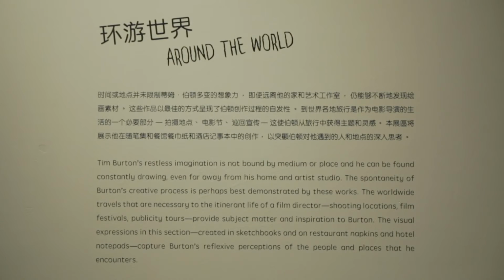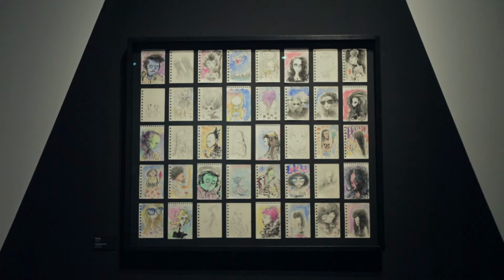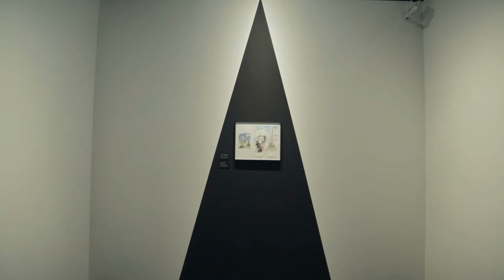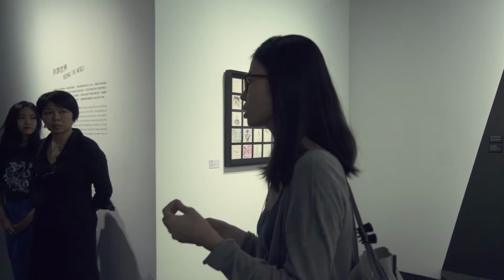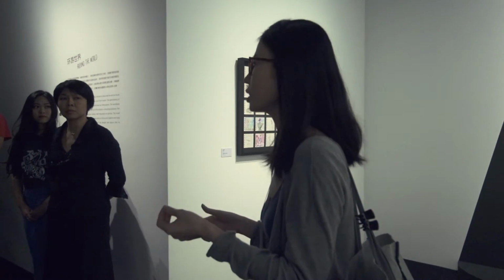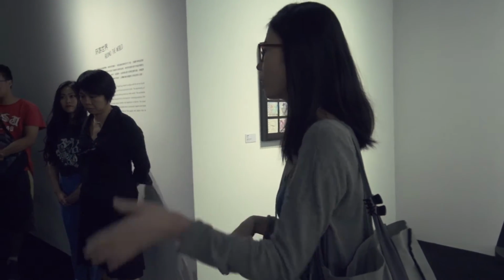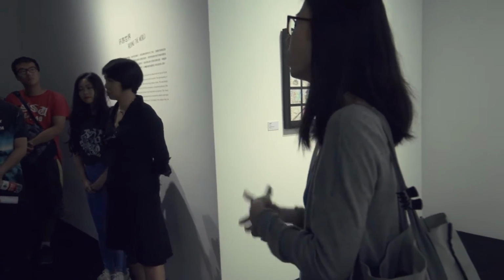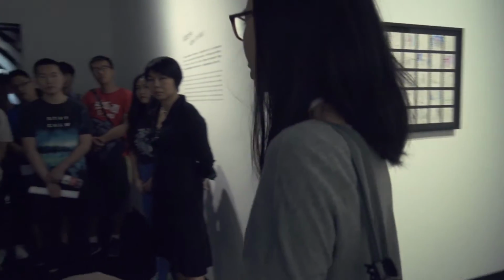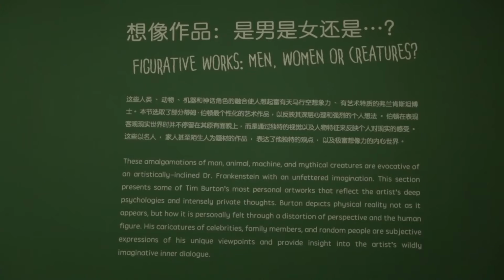Here we are in the Around the World section. In this section you can see drawings of locations, but also around the world is very much a metaphor for the way Tim creates. Spontaneously, anywhere, while he's in a cafe, in a bar, in a hotel. So even away from his home, he's constantly creating.